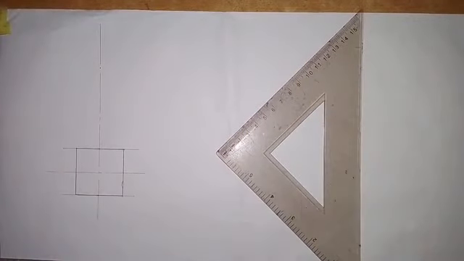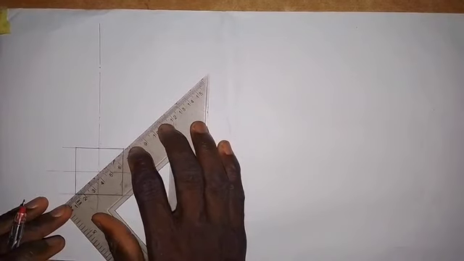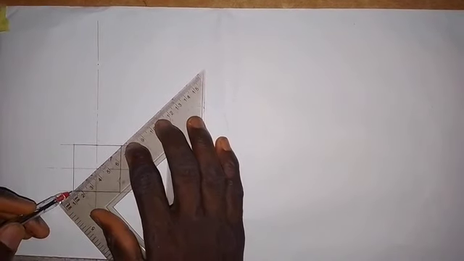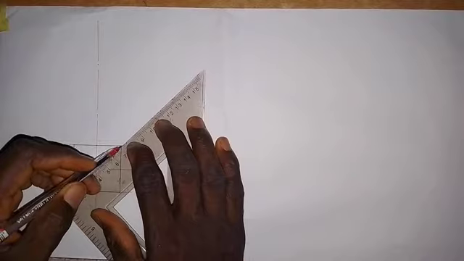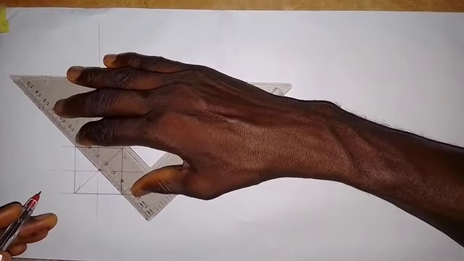Alright, so the next thing I'm going to do is join the corners together. So I'll join the corners together like this, and like this. I will also join these corners together.